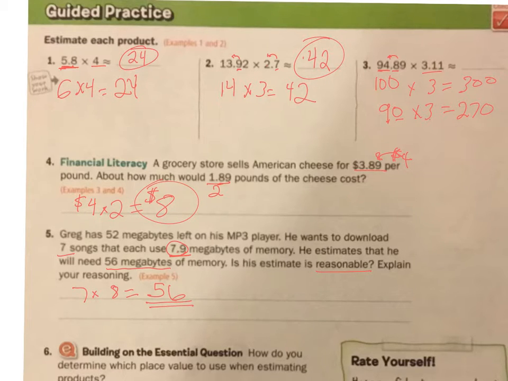Okay, so that's an estimate. And he says he'll need 56, and I got 56, so it's a good estimate because he rounded this the right way to 8, and 7 times 8 will give him 56. So actually, Greg has 52 megabytes left on his MP3 player. He needs 56. He's not going to get all his songs. You could probably do 6 songs, but not 7. Anyways, this is a reasonable estimate.